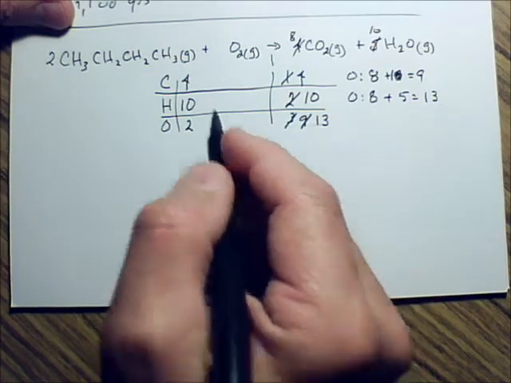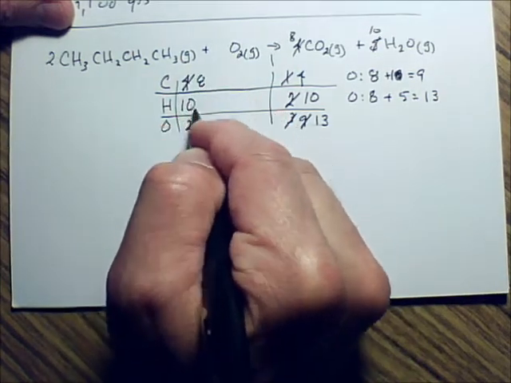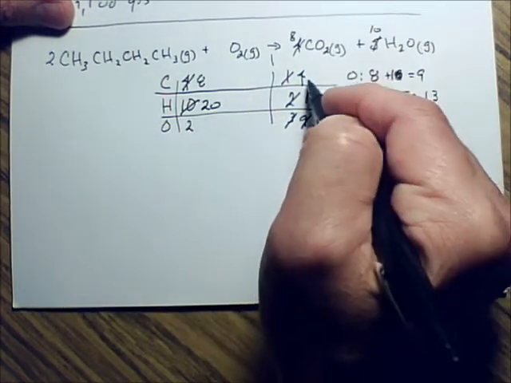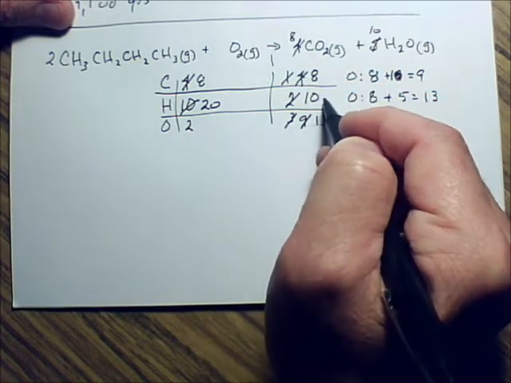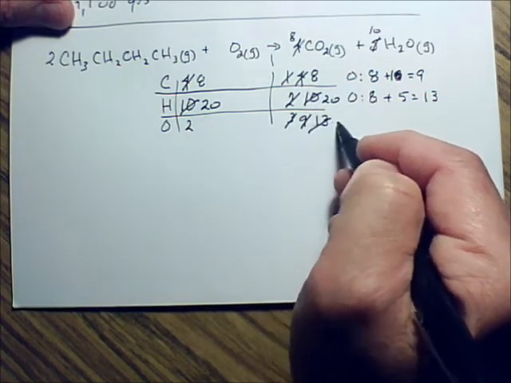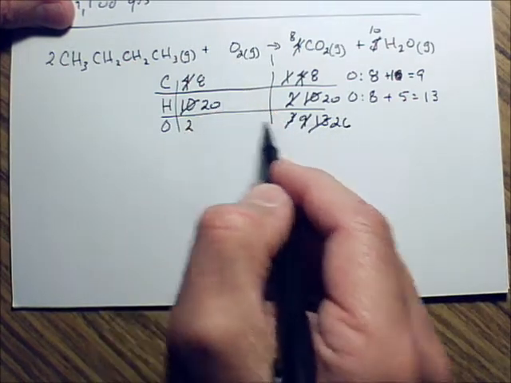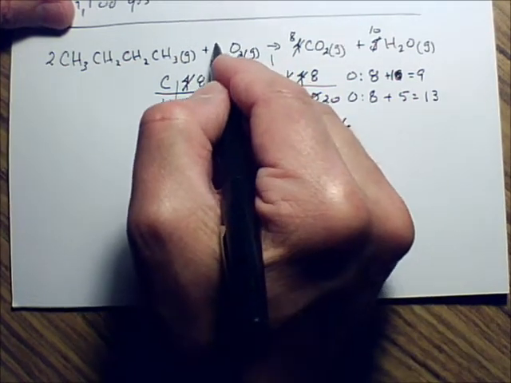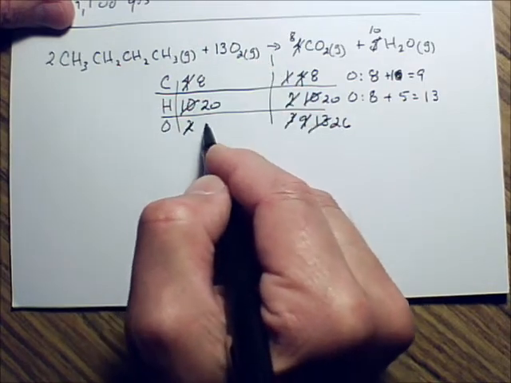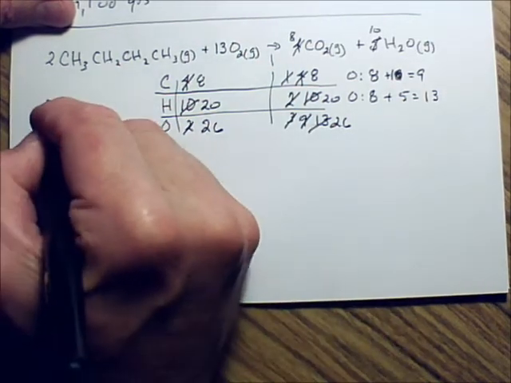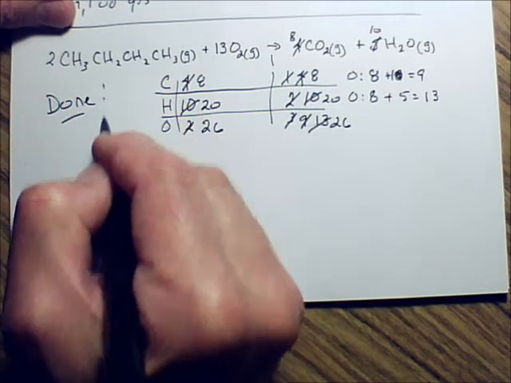And we recount everything. So this is 8, 20, 26. So now that I need 26 oxygens, I need to multiply this O2 by 13. That'll give me 26 oxygens, and we're done.